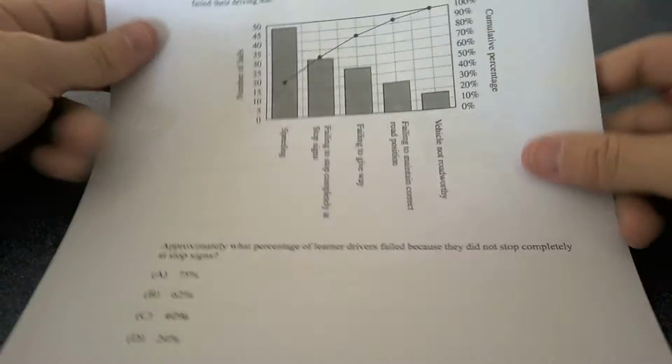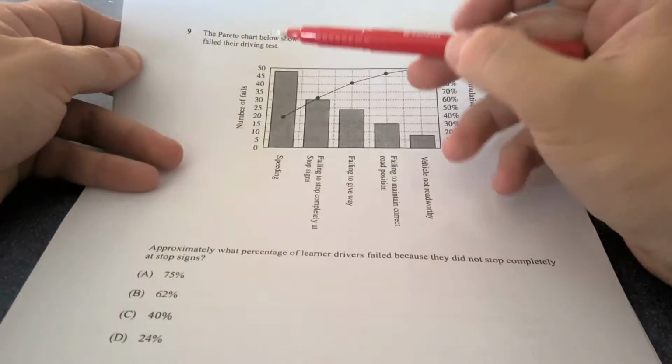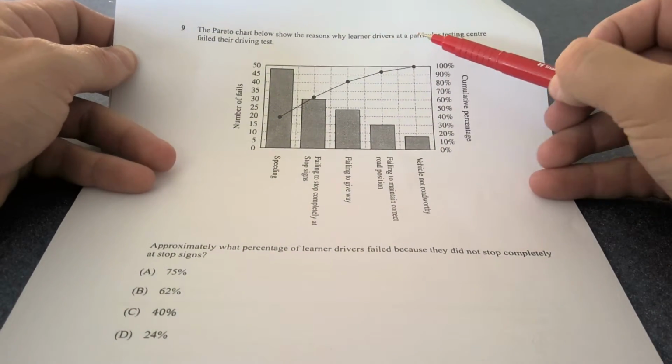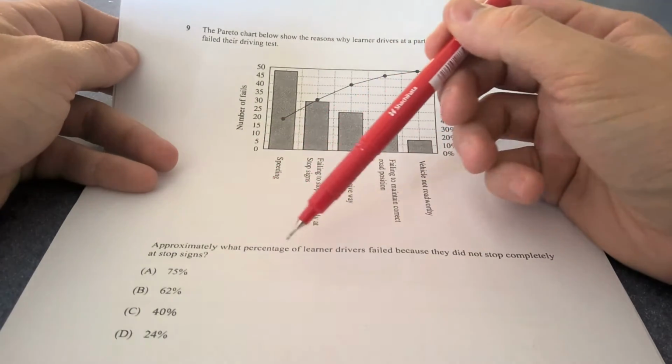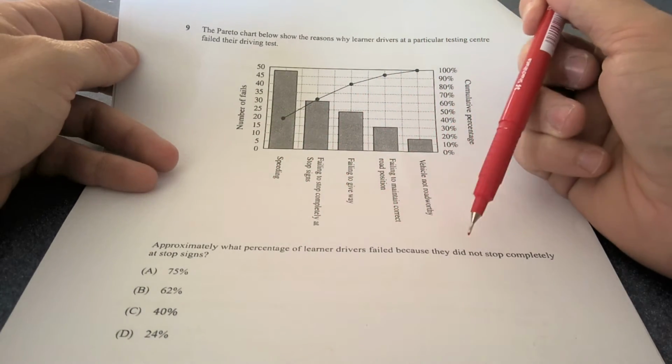Now going into the next question, this is a Pareto chart, something that doesn't really pop up too much, but it's still good to know. Because obviously it could pop up in your exam. So the Pareto chart shows some reasons why learner drivers at a particular testing center failed their driving test. Approximately what percentage of learner drivers failed because they did not stop completely?